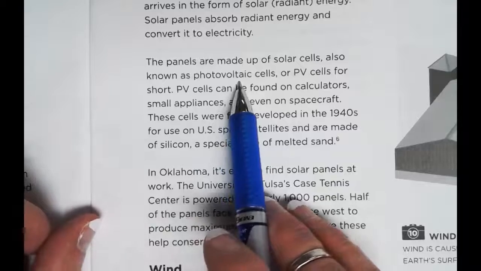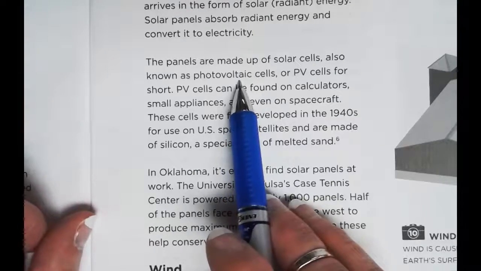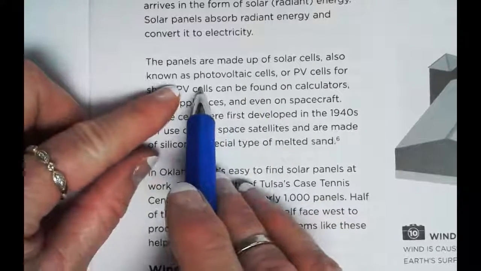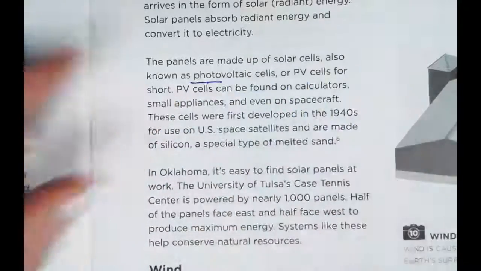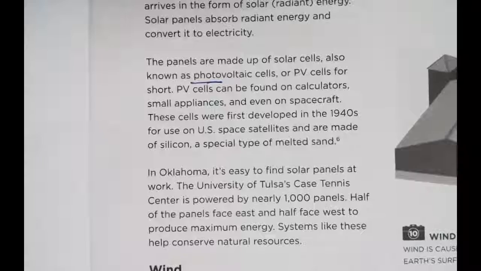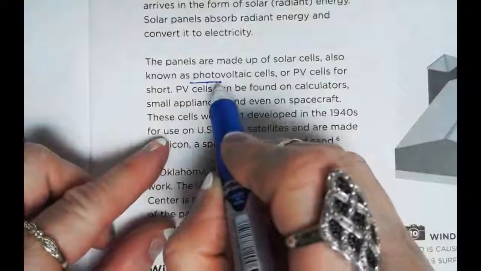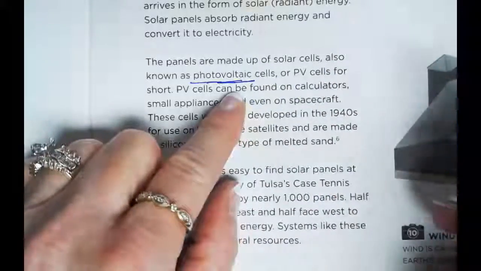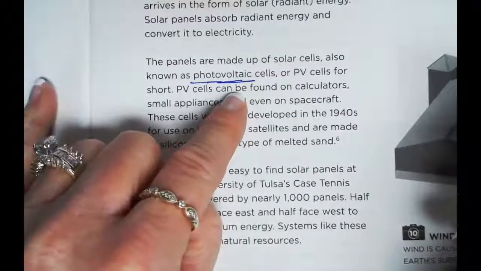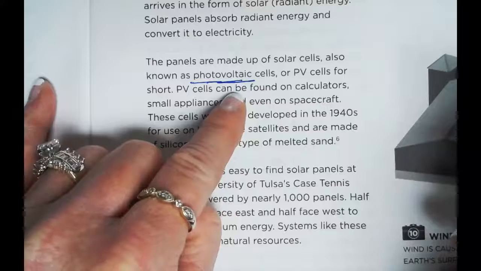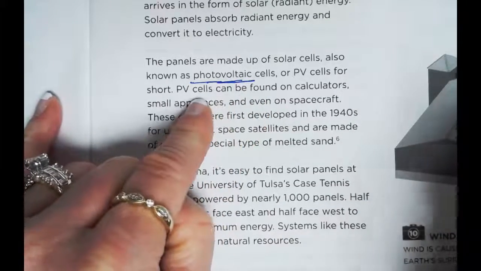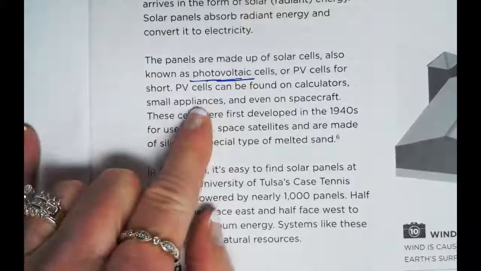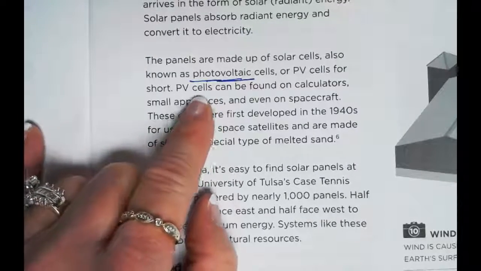That's a tough word. Photovoltaic. Okay, so let's break it down. Photo means what? Like a photograph, you're using light to take a picture, right? Light, energy. Volt, that's your energy. Like your 9-volt batteries, right? So it's like a very strong cell, PV cells for short. Okay, I'm so sorry, Hensley. Go ahead. PV cells for short.